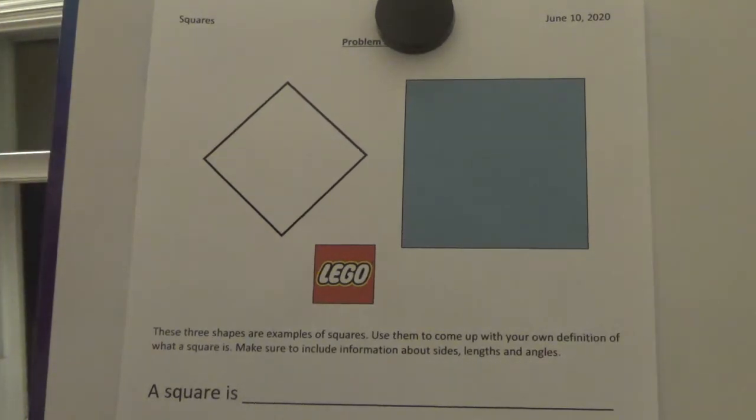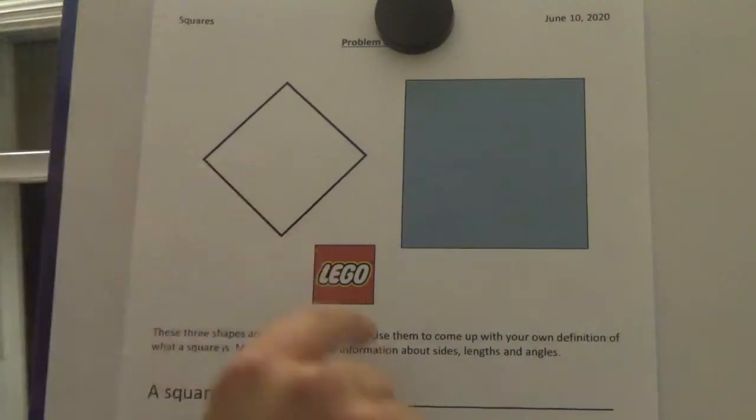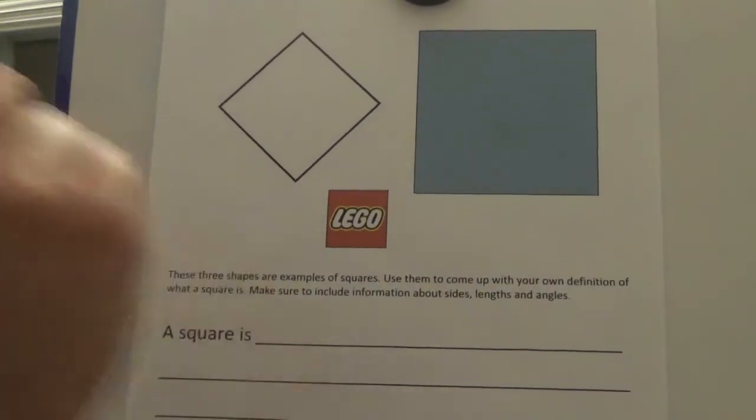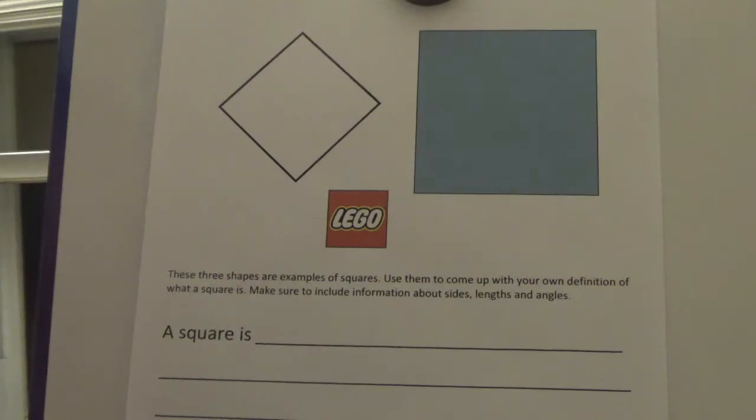Now, the shapes here that you see are examples of squares. 1, 2, 3. These 3 shapes are examples of squares. Use them to come up with your own definition of what a square is. Make sure to include information about sides, lengths, and angles. Just like we've done the past 2 days, you're going to finish the sentence, a square is. So go ahead, take about 2 or 3 minutes. You do have to pause the video and write your definition of a square. Go ahead.